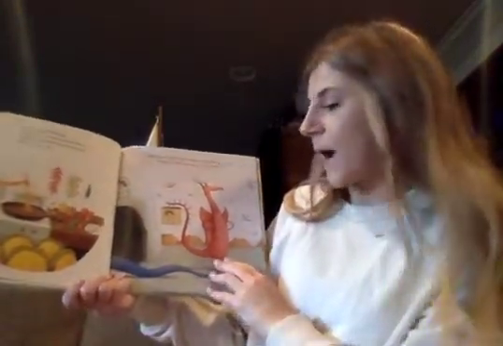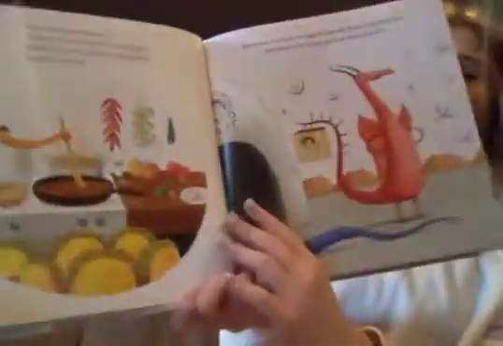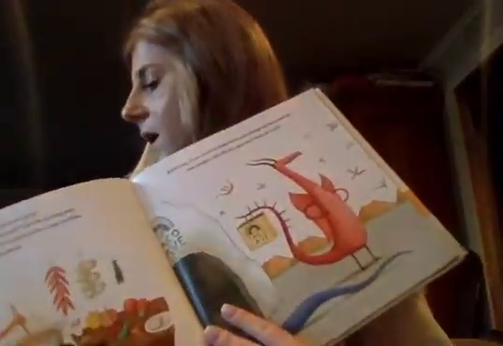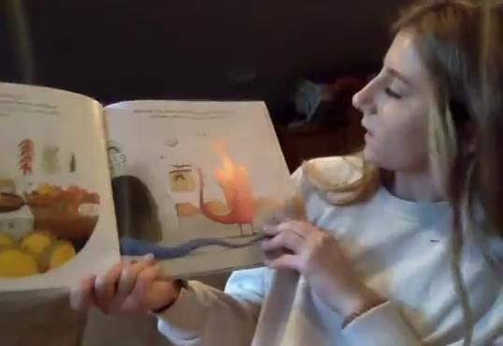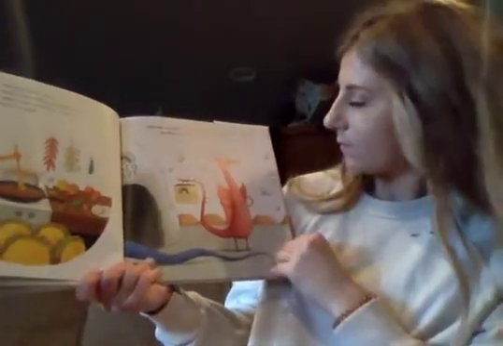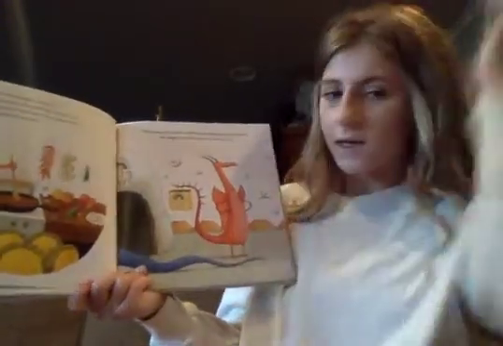Hey dragon, why do you guys love tacos so much? I'm going to pause and I'm going to ask you why you think dragons really love tacos so much. Just think about it and keep it in the back of your mind.